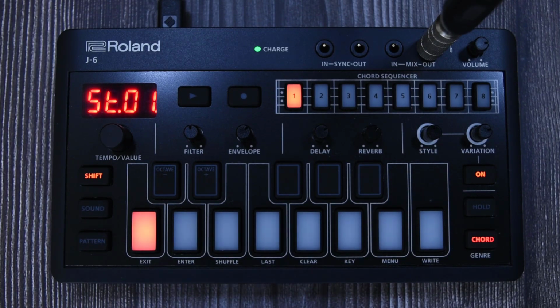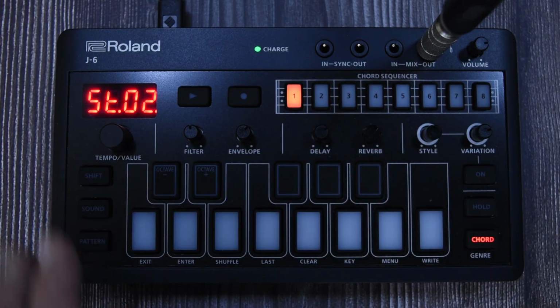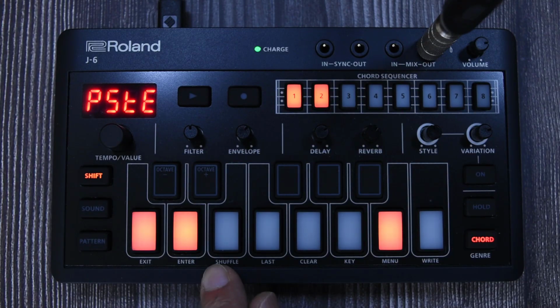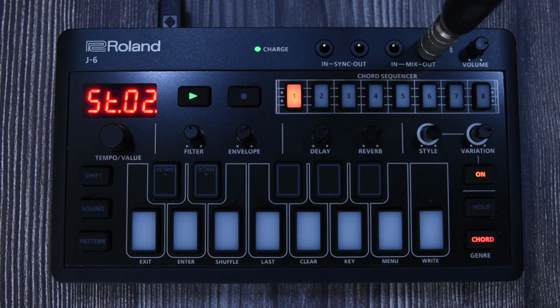So now maybe I want to paste it in a different place. I'm going to go to that step, hold shift, go to menu, go to paste and press enter to paste it. And if I get out and play it back, it goes to the number 2 and we have pretty much the same thing, right? So that's how the copy pasting works.